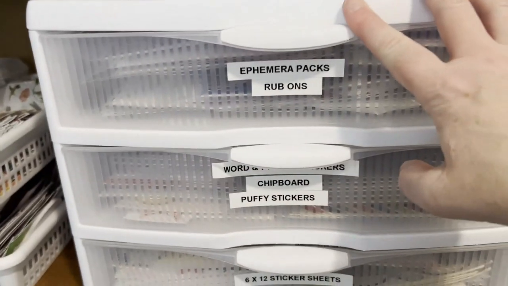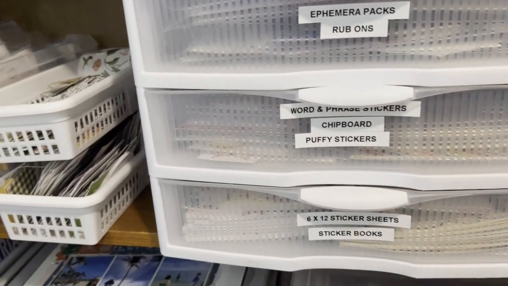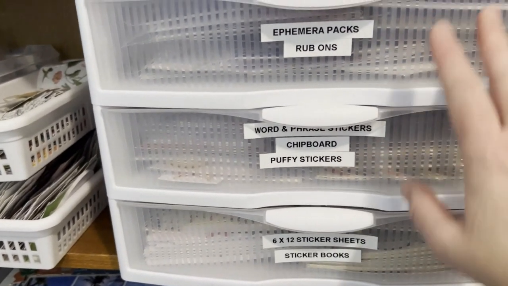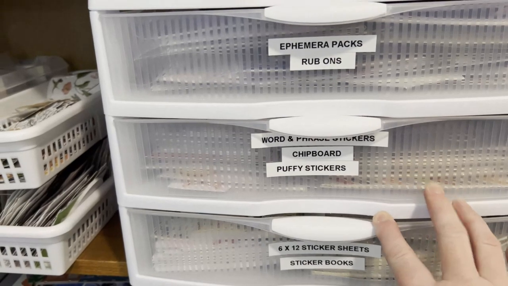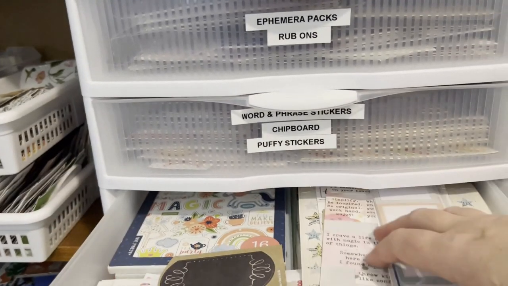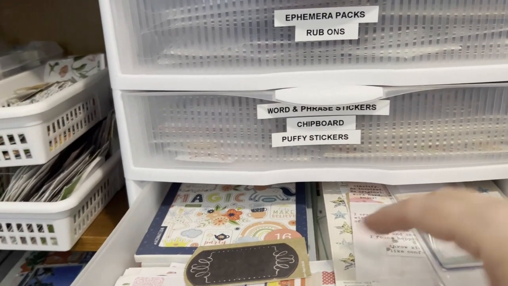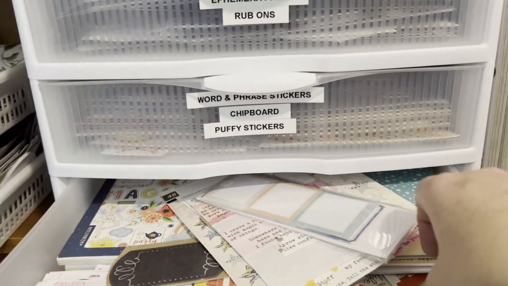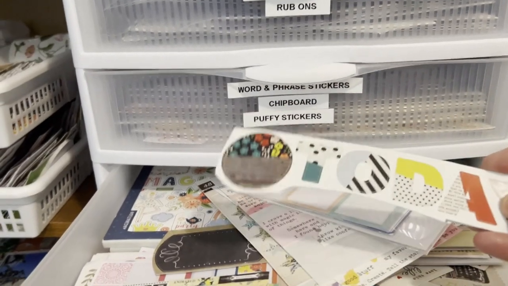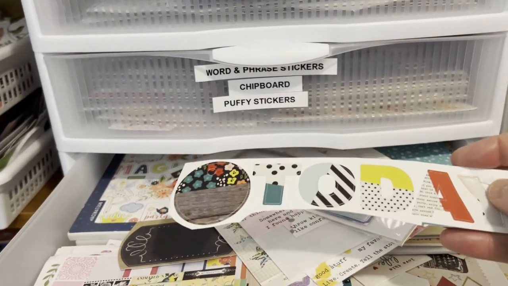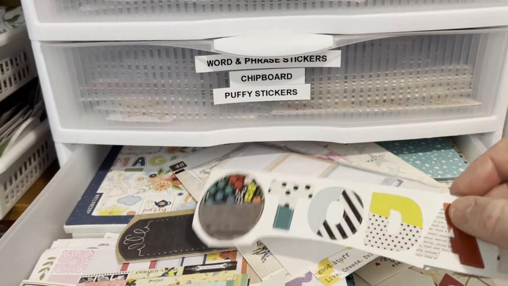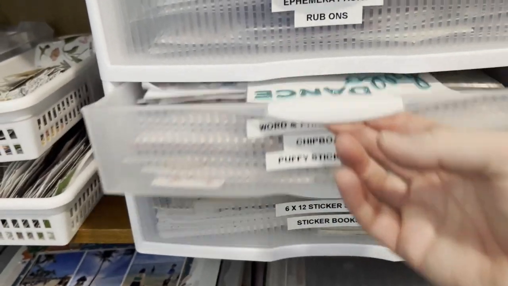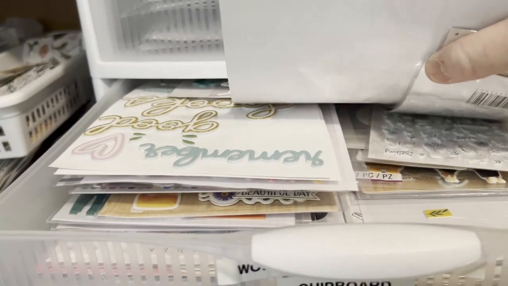I briefly started talking about these drawers. So these drawers used to live down on the bottom and they were really awkward to get to. So I decided to move them up and take a look at what's inside. So 6x12 sticker sheets are in here, as well as any flat stickers. And then I went through some of those 12x12 sticker sheets, and anything that didn't have that much left on it, I just cut out what I felt I could use. And then anything with dimension is in here.